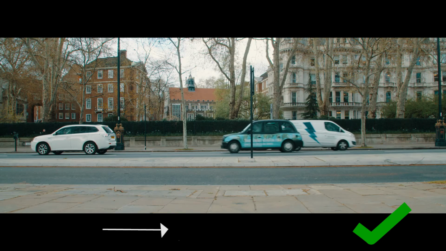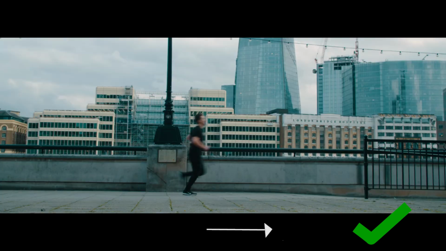So let me show you a quick example. Here we have two wide shots. The character is going to run from left to right in both shots. Now there you go, that looked really nice, really seamless. The character was traveling from left to right. There was continuity between both of these shots and it works really well.